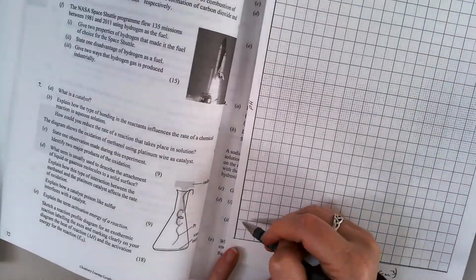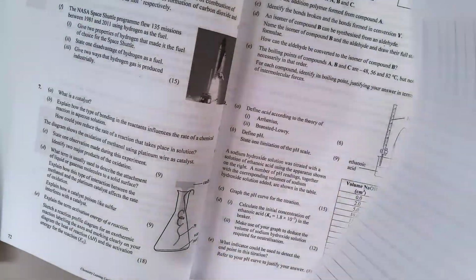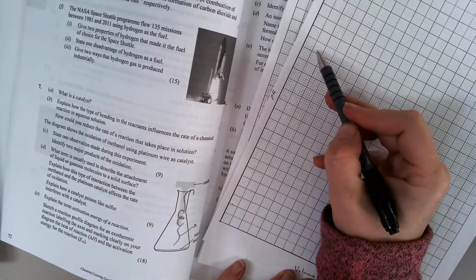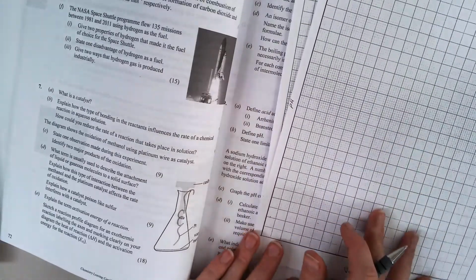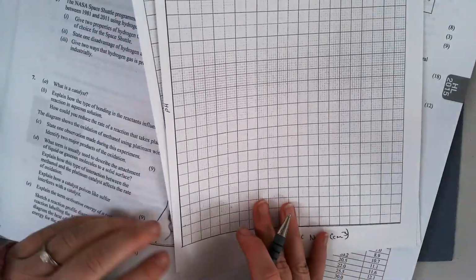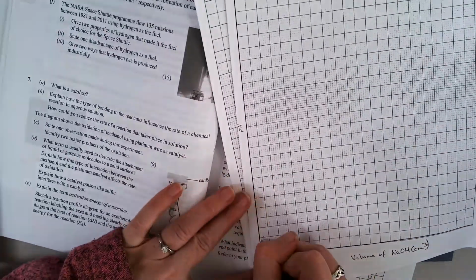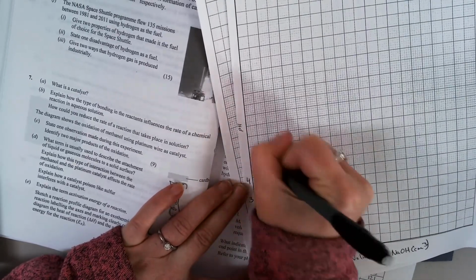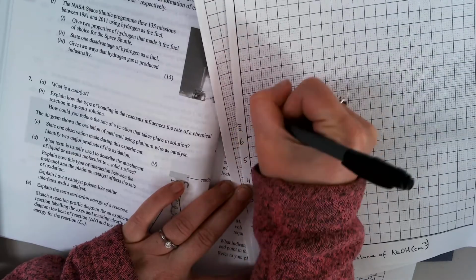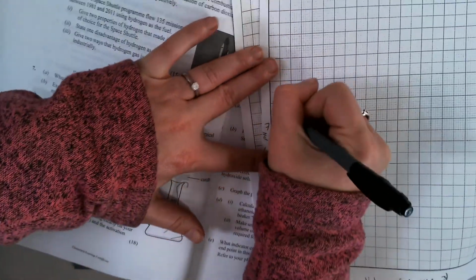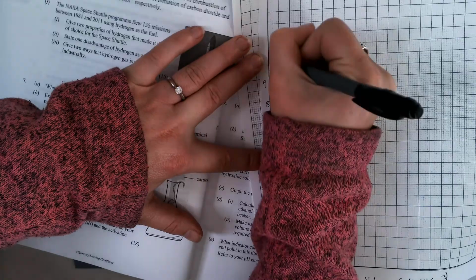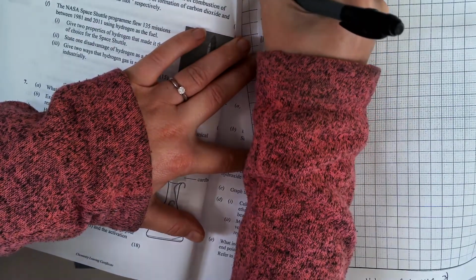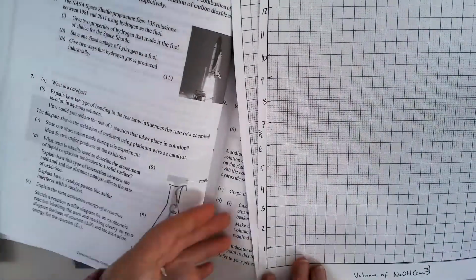So pH, I'm going up to 12.4, so 1, 2, 3, 4, 5, 6, 9, 10, 11, 12. So I can go up in ones. Obviously, if you can't go up in ones, you go up in twos. So 1 to 13. Okay, so that's my y-axis.